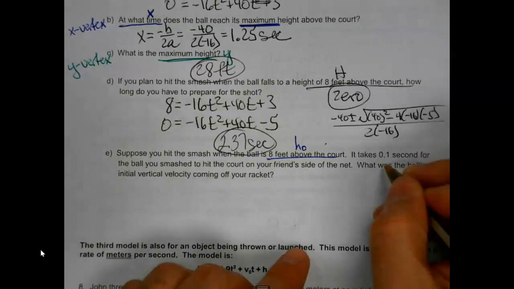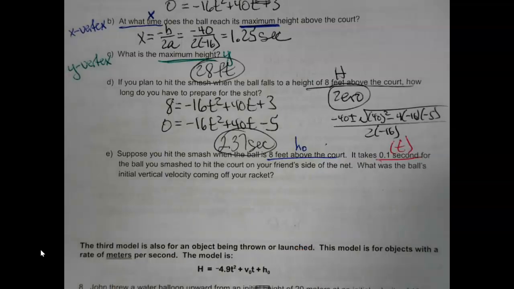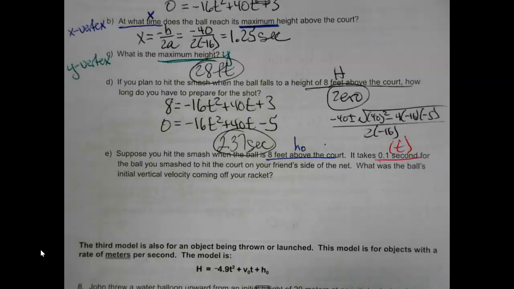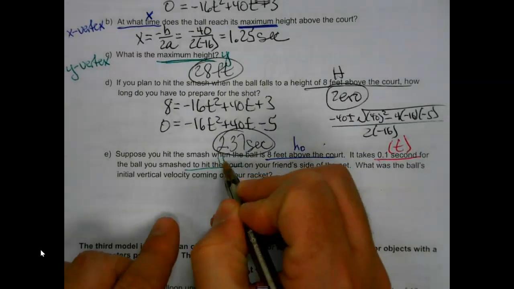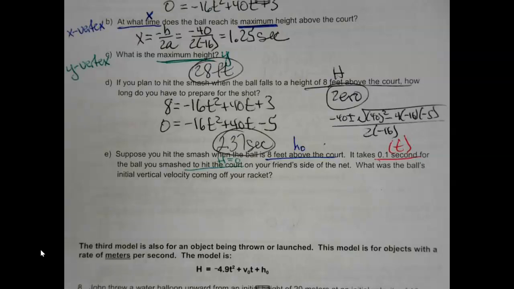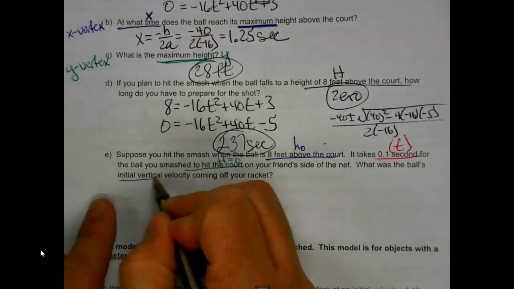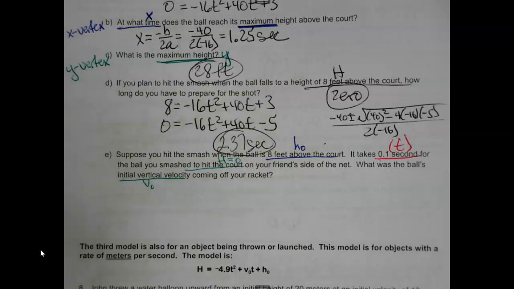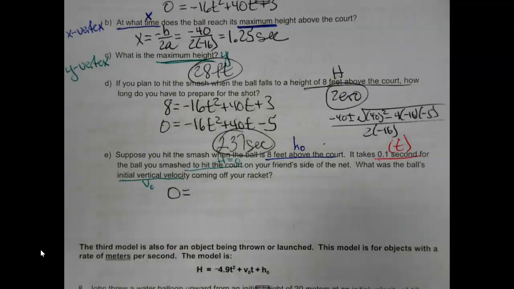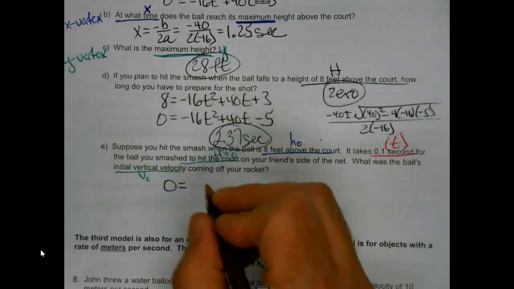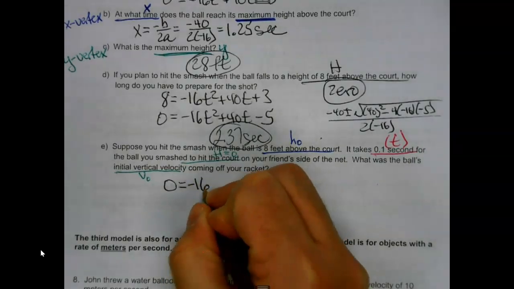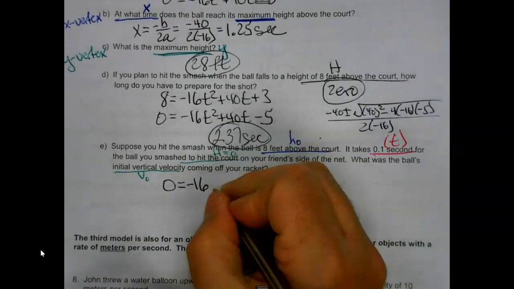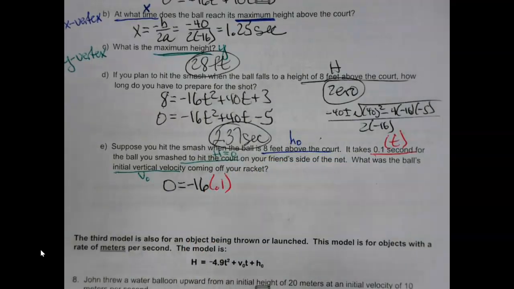So, that's T. And then to hit the court on your friend's side of the net, so H is 0. What's the ball's initial vertical velocity coming off your racket? Okay. Let's start filling in. End value is 0. It's hitting the court. Gravity is still here. But this time I have a T value. So I'm actually going to plug that in whenever I have a T.